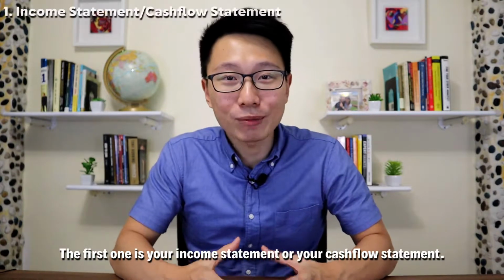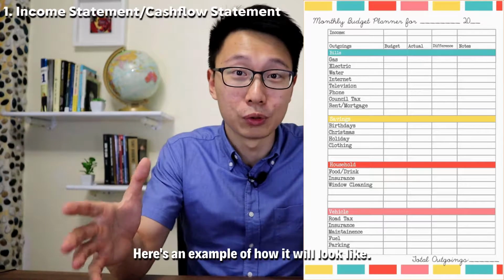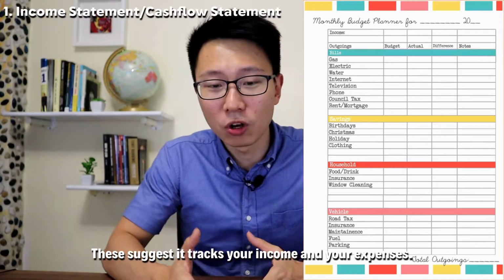The first one is your income statement or your cash flow statement. Here's an example of how it will look. The name suggests it tracks your income and your expenses.